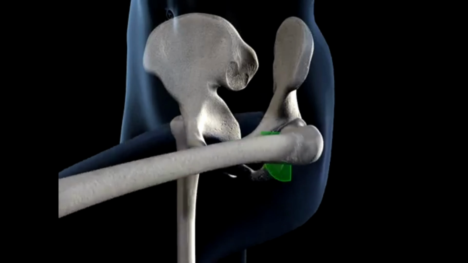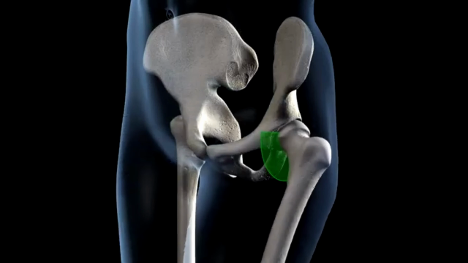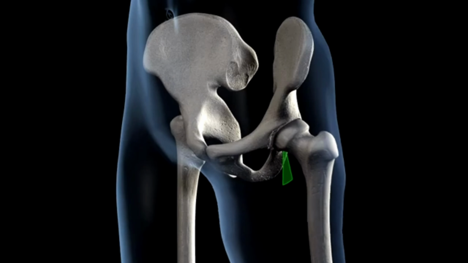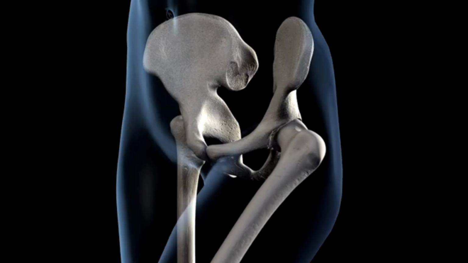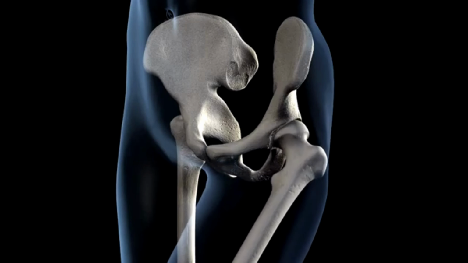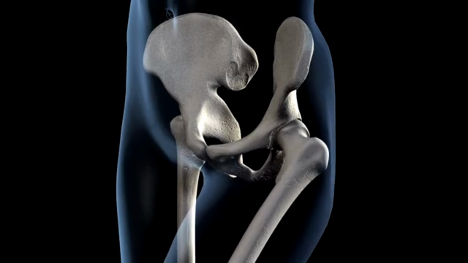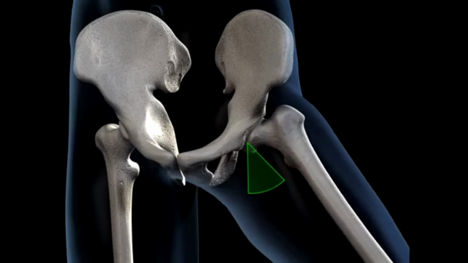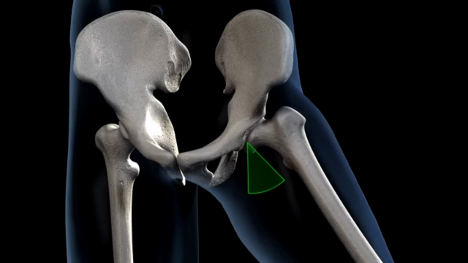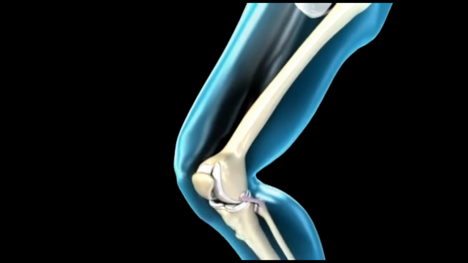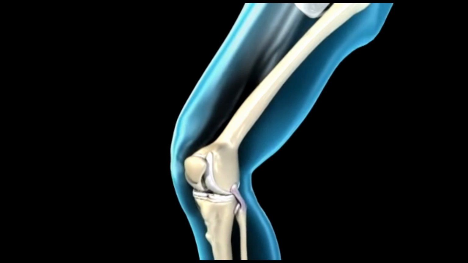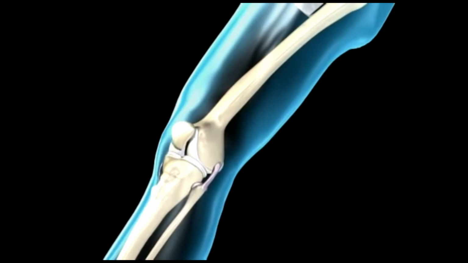The capsular pattern of the hip is characterized by gross limitation of flexion and slight limitation of extension. Also, there is limitation of medial rotation with little or no limitation of lateral rotation. There is also slight gross limitation of abduction. The normal capsular pattern of the knee joint is gross limitation of flexion and slight limitation of extension.